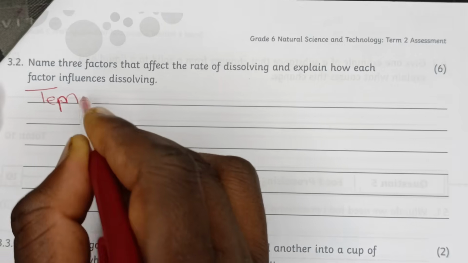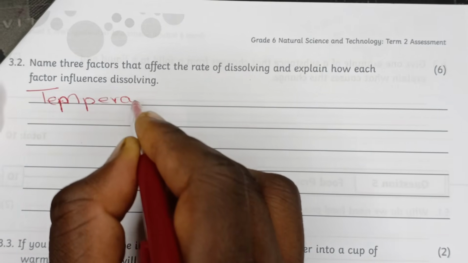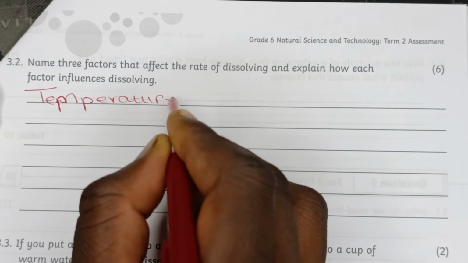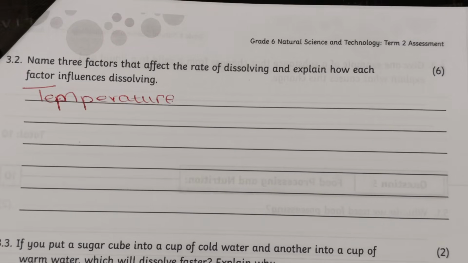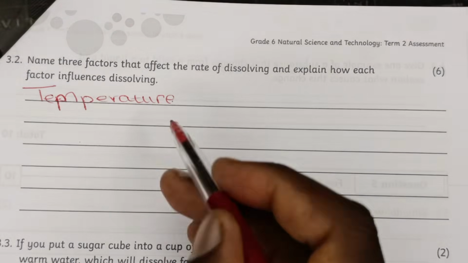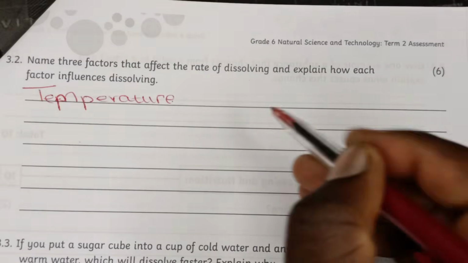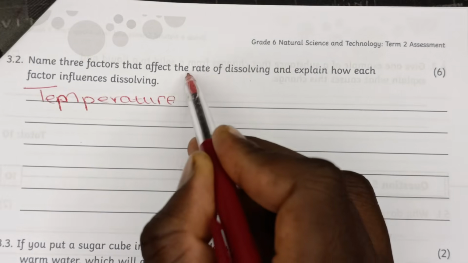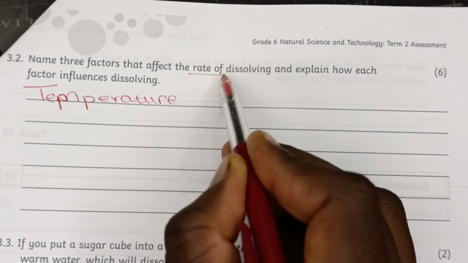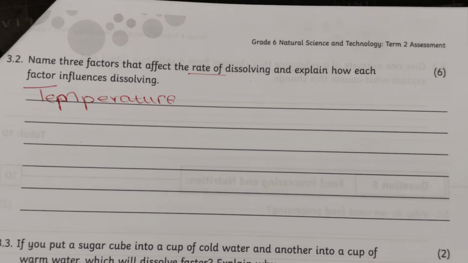It is temperature. Remember, temperature is how hot or cold. Temperature affects the speed, because when we speak about the rate of dissolving, we speak about speed.